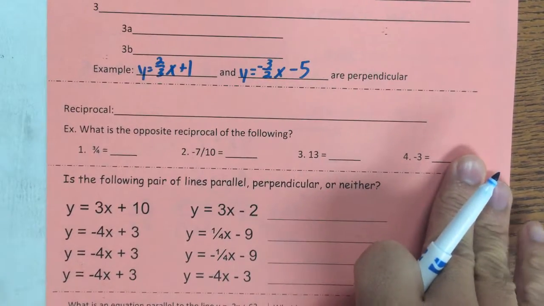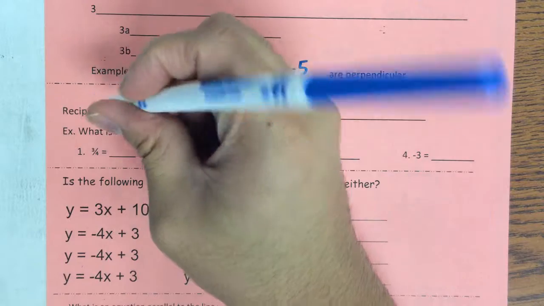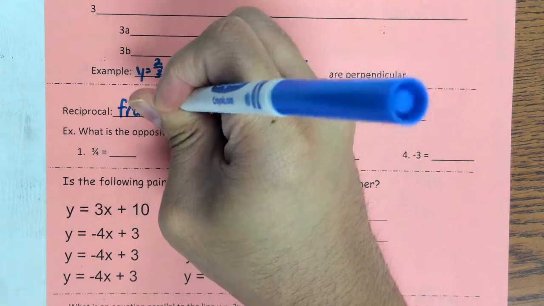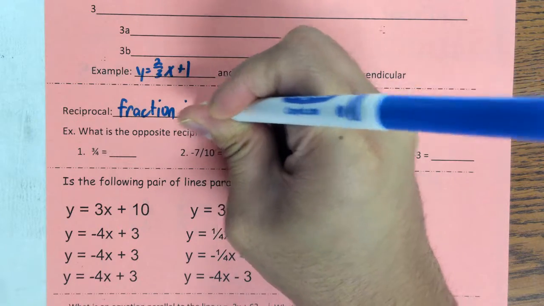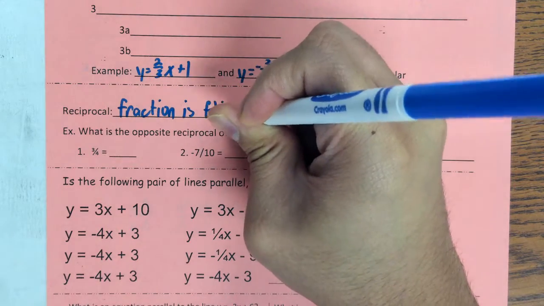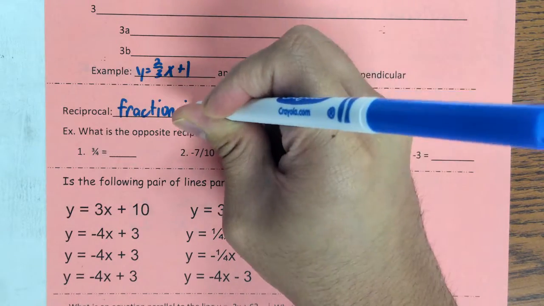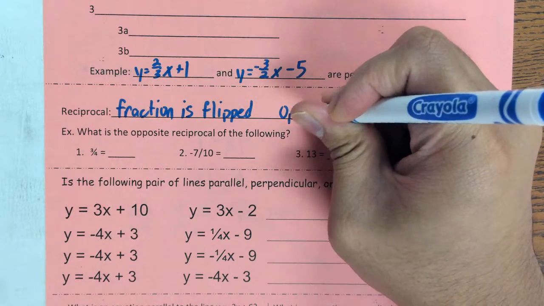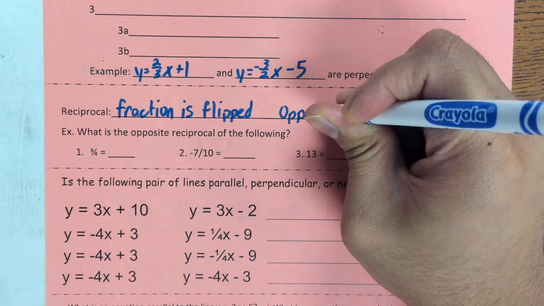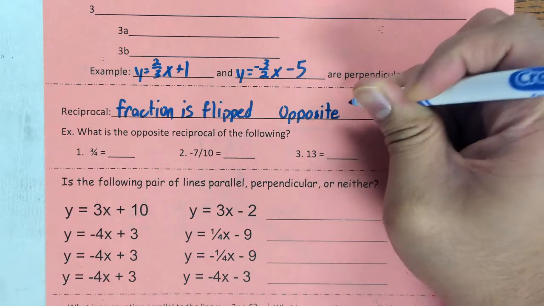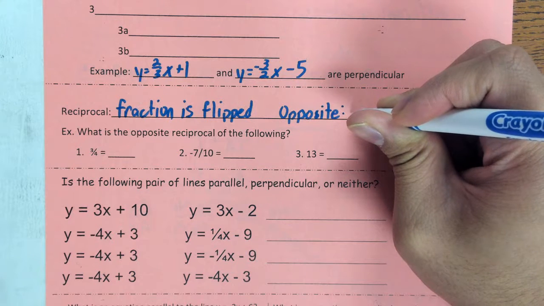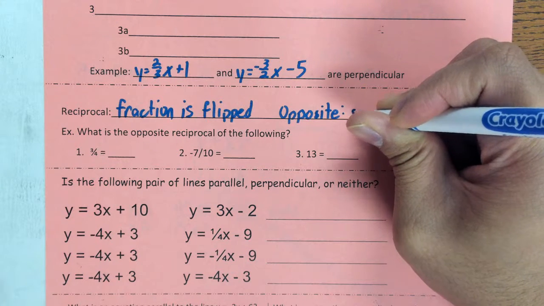So what we mean by opposite reciprocal is, reciprocal means that the fraction is flipped. And over here, let's go ahead and add, by opposite, we mean switch signs.